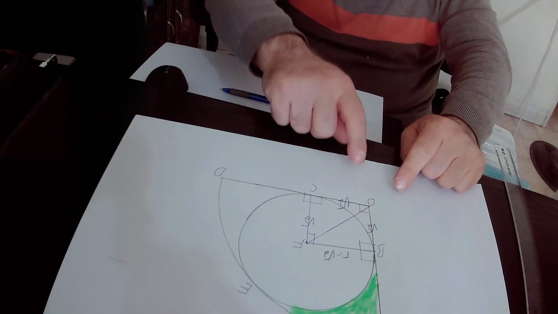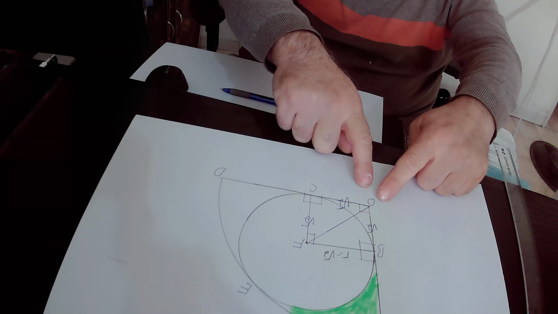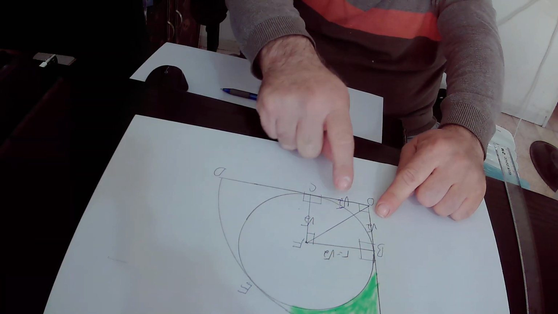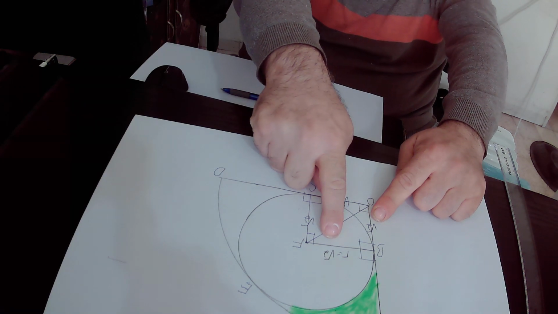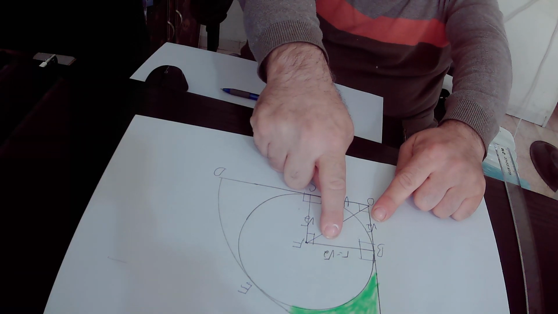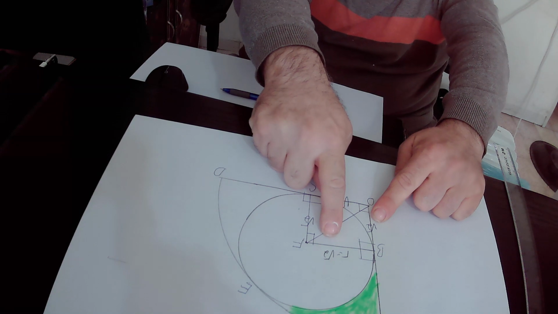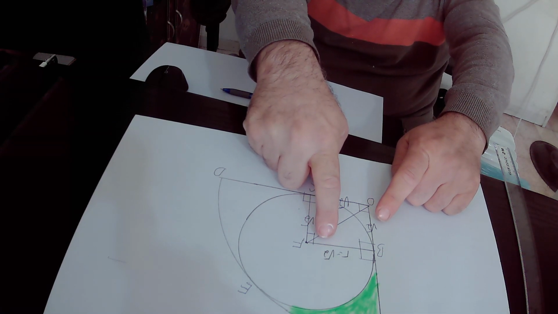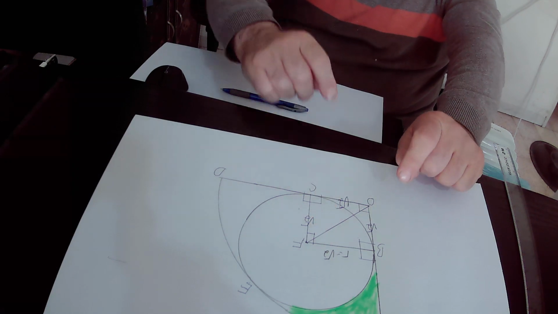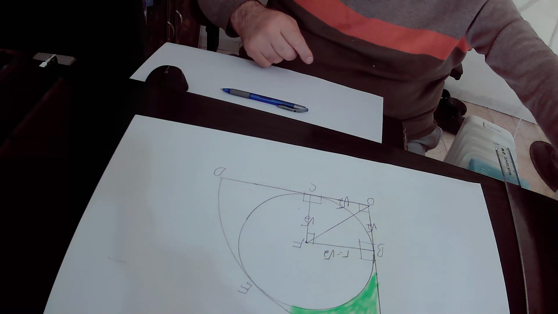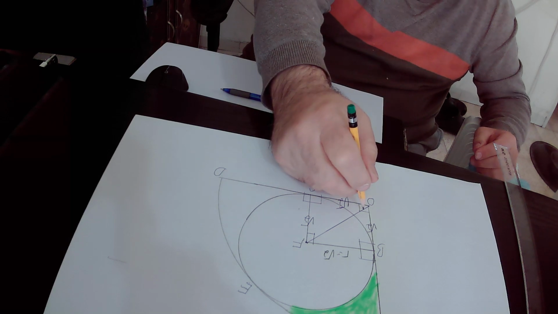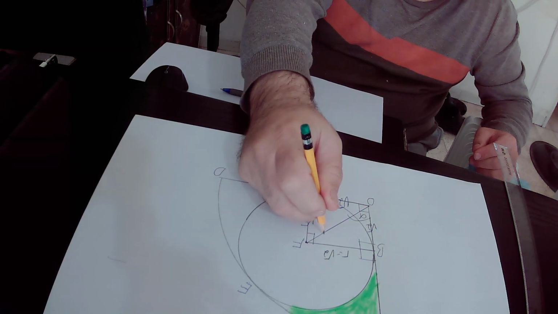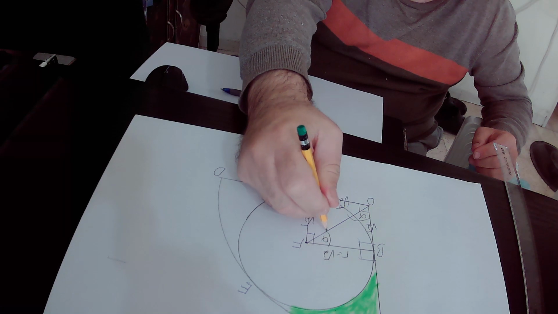So in the right and isosceles triangle OBF, those 2 sides are equal to each other, and we have the rule that in front of equal sides in a triangle there are equal angles. So those 2 angles that are located in front of those 2 equal sides must be equal to each other. So if we define the size of this angle as alpha, then the other angle must also be equal to alpha because they are equal to each other.